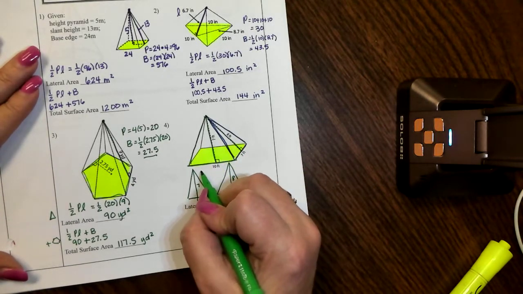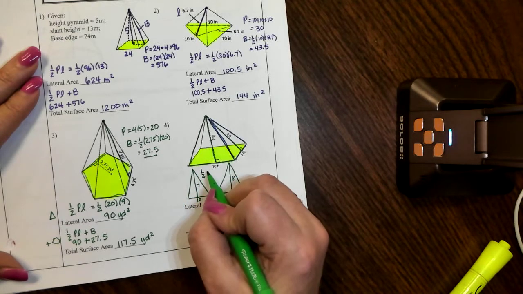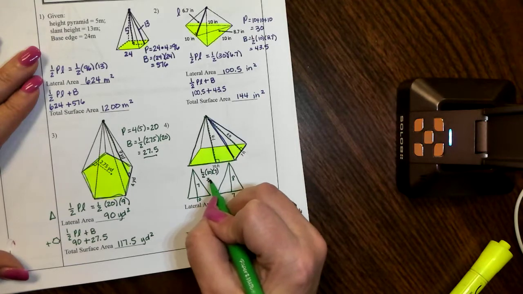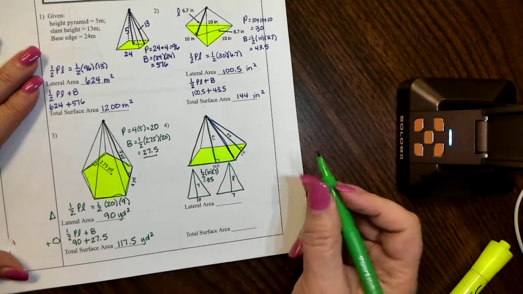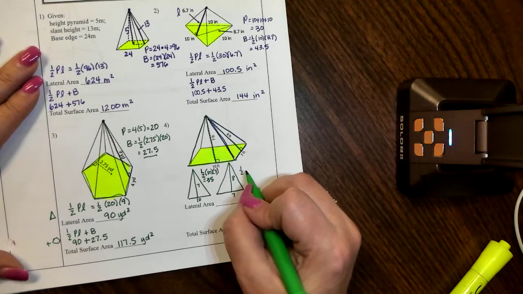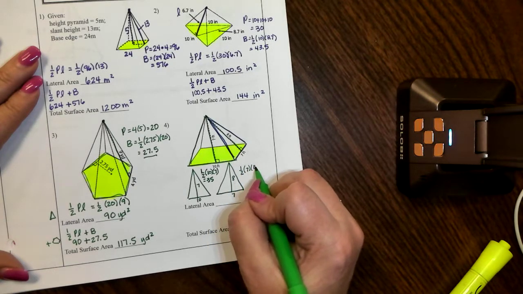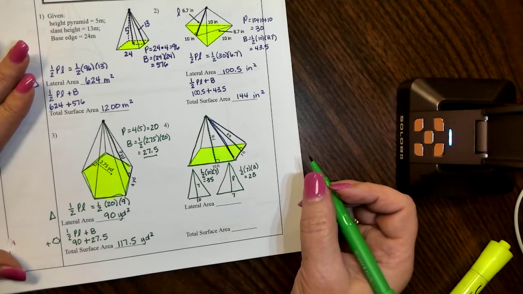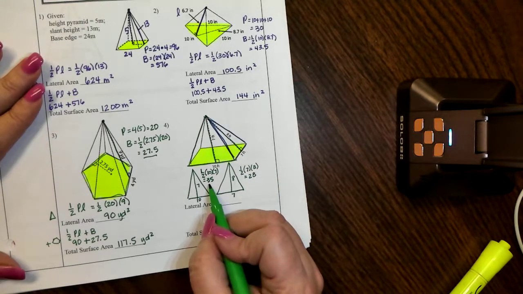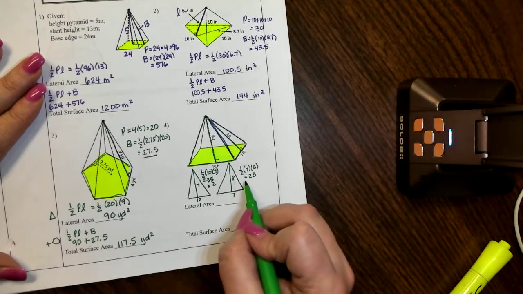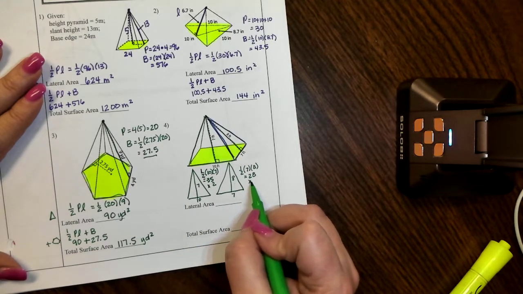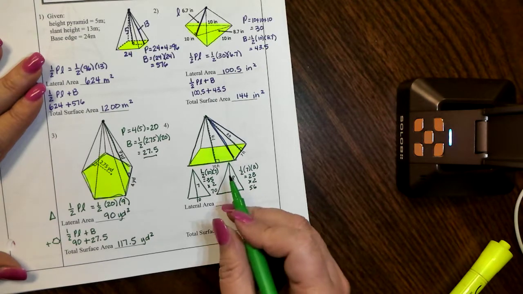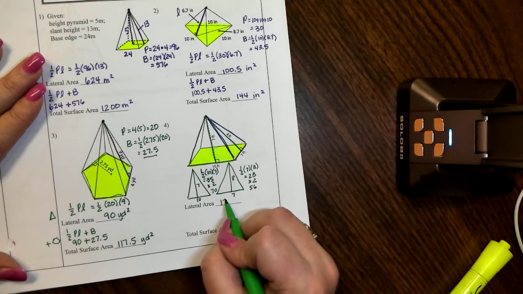So I find the area of the triangle. So this is 1/2 of 10 times 7. So the area of this triangle is 35. And the area of this triangle, 1/2 the base times the height, that's 56 divided by 2, which is 28. So I have 2 of these triangles, right? So that's times 2. And I have 2 of these triangles, so that's times 2. So 70 plus 56 is 126.